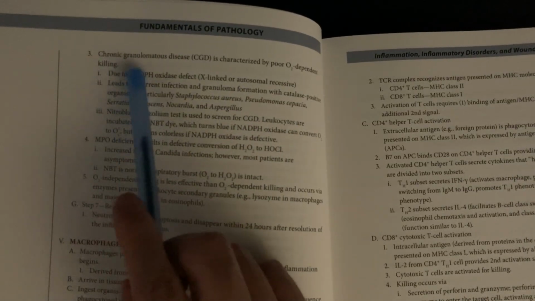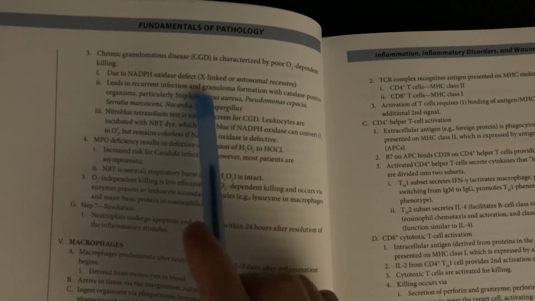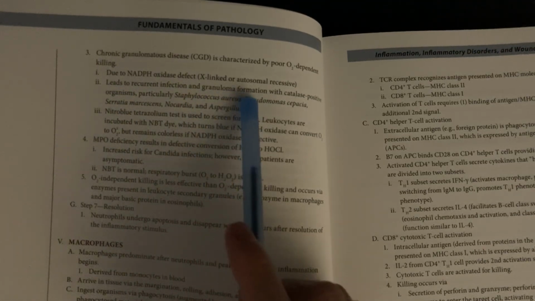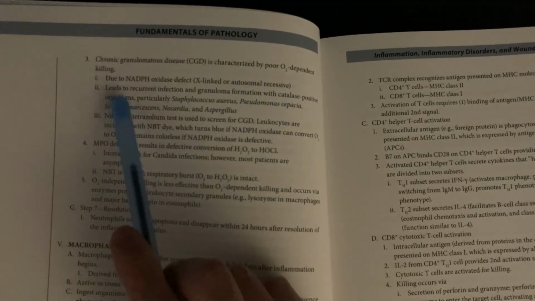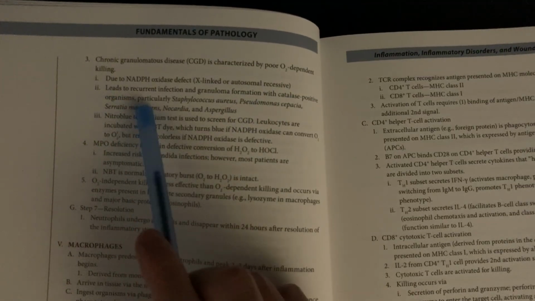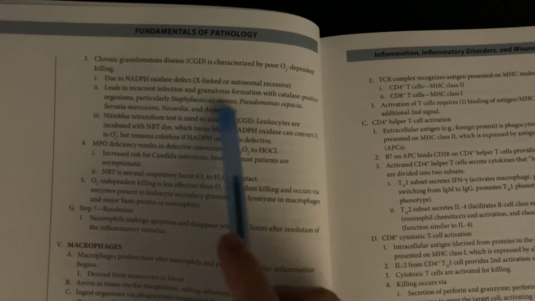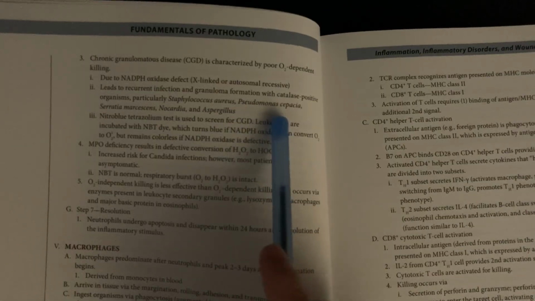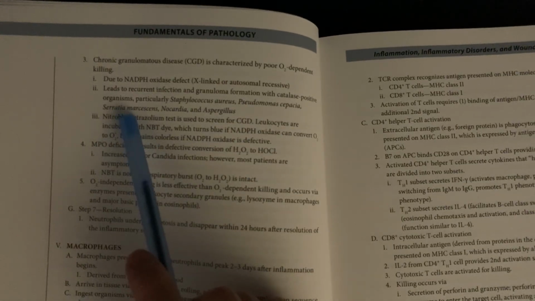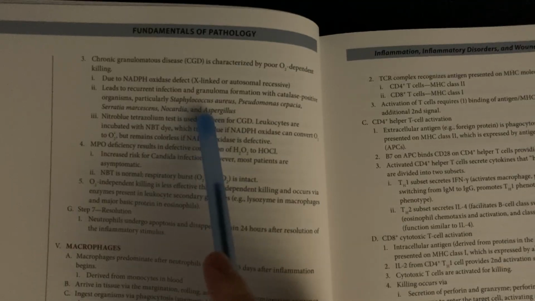And chronic granulomatous disease leads to recurrent infection and granuloma formation with catalase-positive organisms, particularly Staphylococcus aureus, Pseudomonas cepacia, Serratia marcescens, Nocardia, and Aspergillus species.